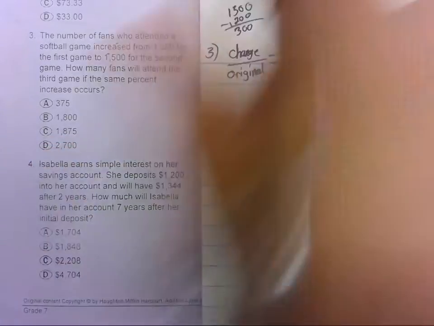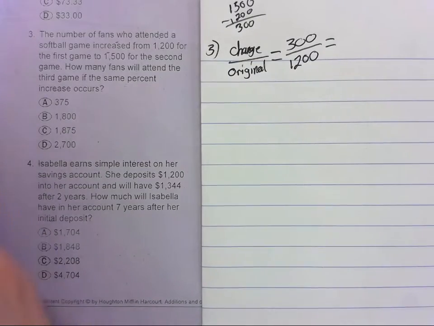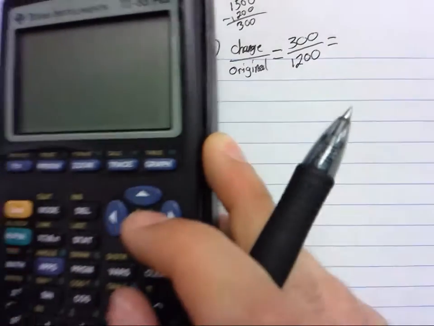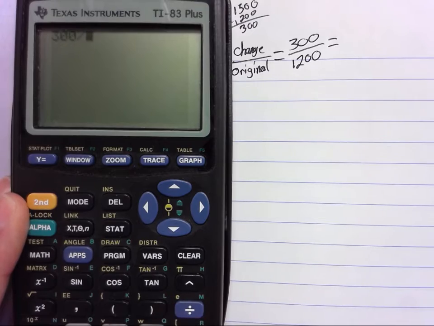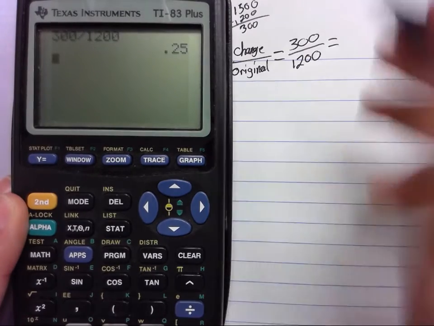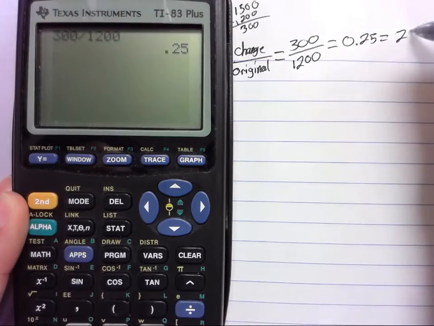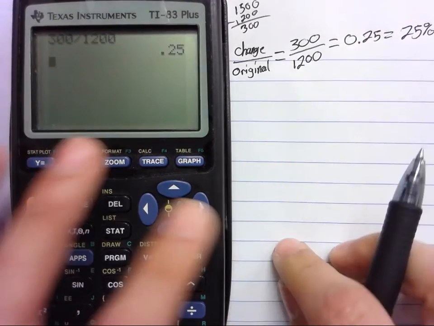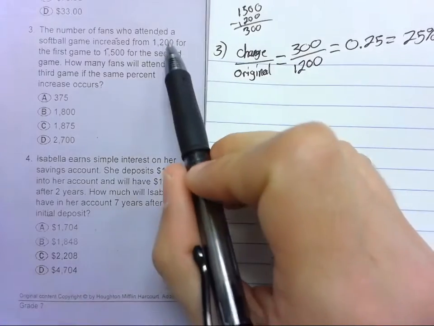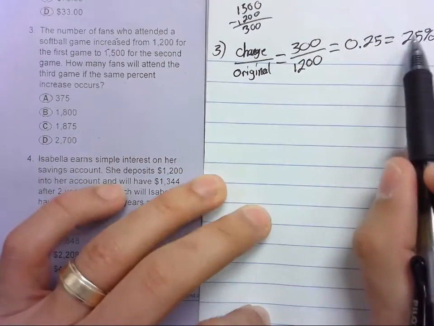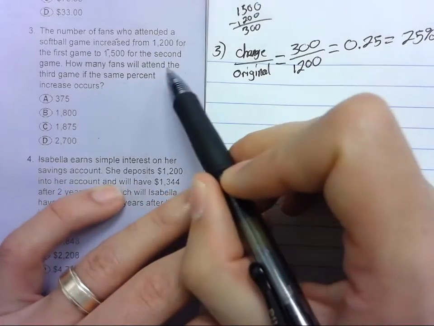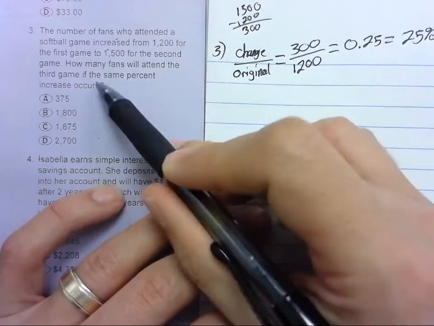So the percent of change is 300 divided by 1,200. And we get 0.25, which is 25%. So it increased. It started at 1,200, went to 1,500. It increased by 25%. So how many fans will attend the third game?